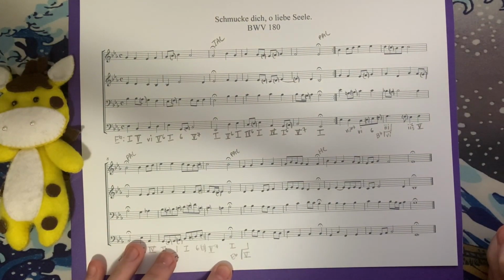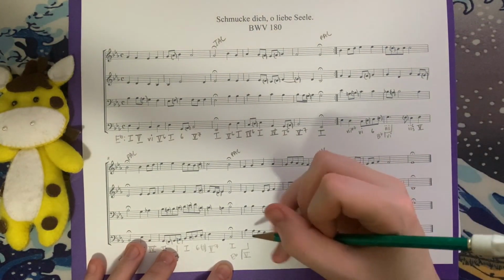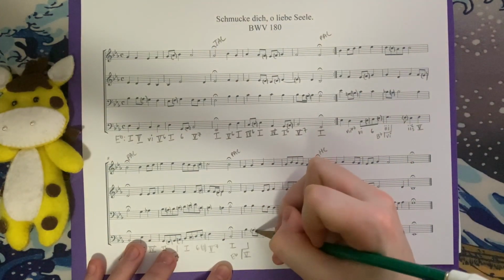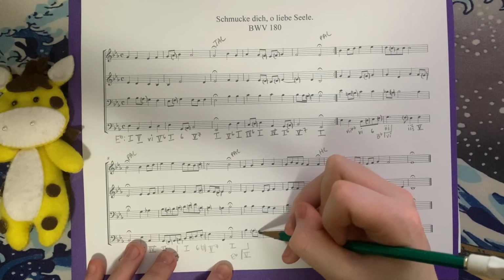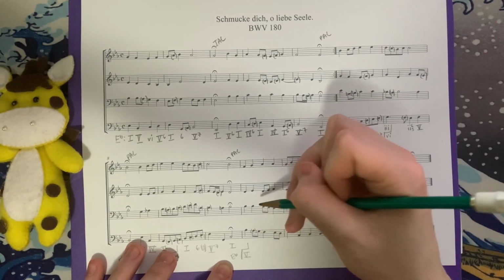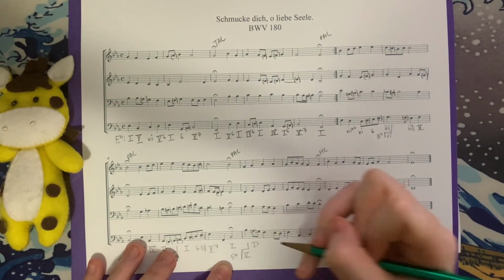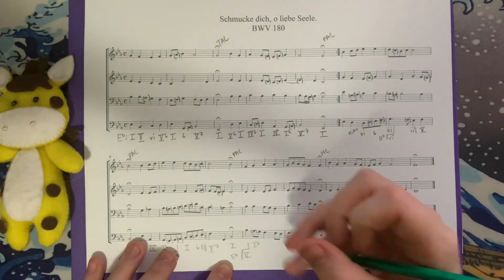And then we get A, B flat, E flat, G. So A, I think, is an accented non-chord tone. It's really this G right here. We want G, B flat, E flat, G, which would turn this into a 1-6 chord, right? An E flat over G, which is our tonic.